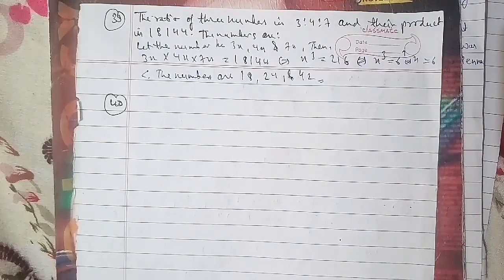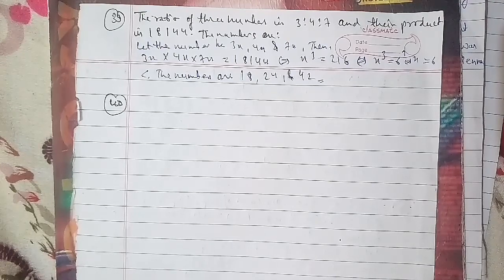The salaries of Ravi and Sumit are in the ratio 2:3.